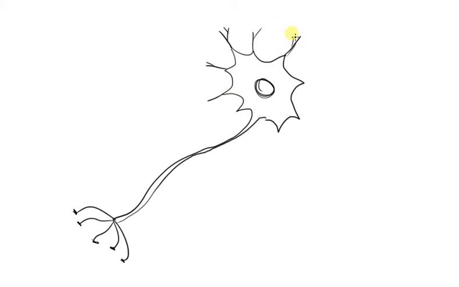Remember, these dendrites are where this particular neuron, or all neurons, receive information from other neurons. This is where they receive neurotransmitter. It's really the main place they receive. If someone asks you, where does a neuron get its information, the dendrite should be the first thing that pops into your head. I'll shade in this nucleus real quick. Okay, so we have our basic neuron.